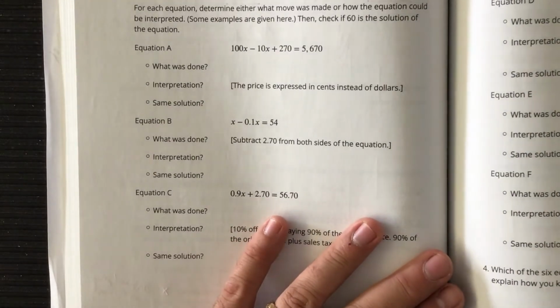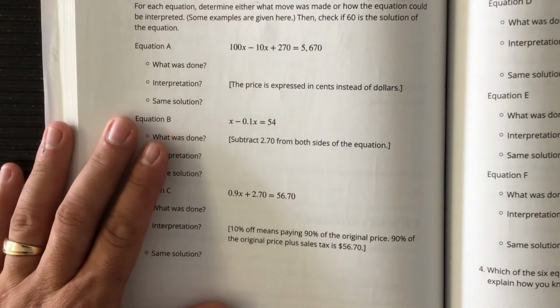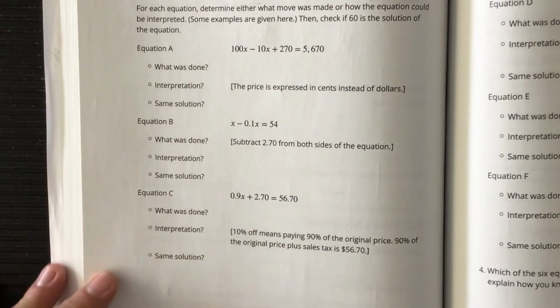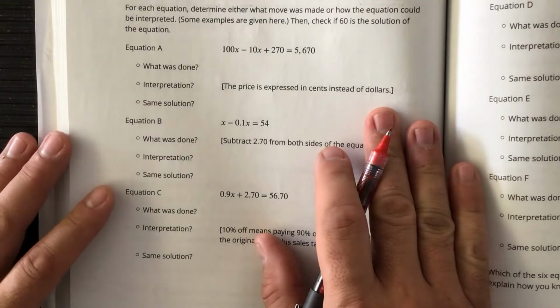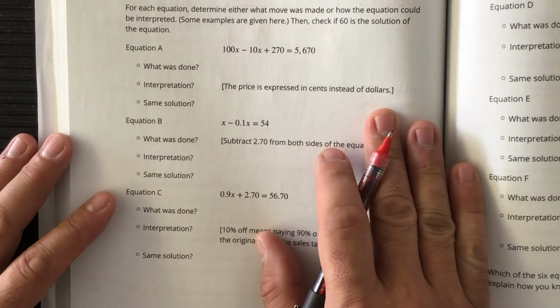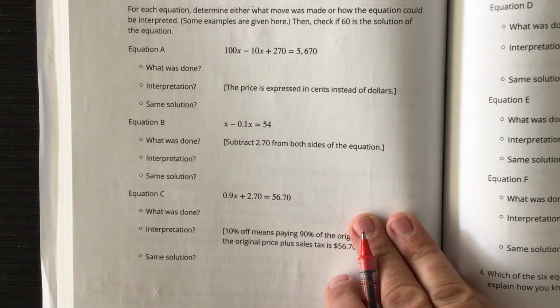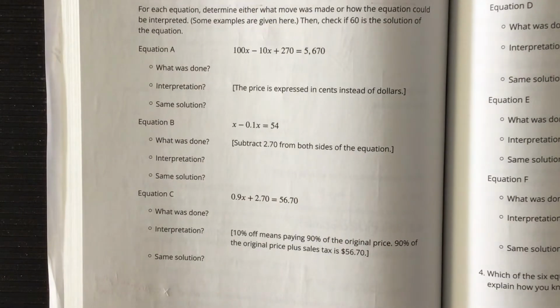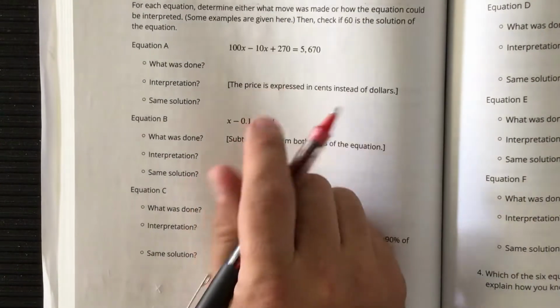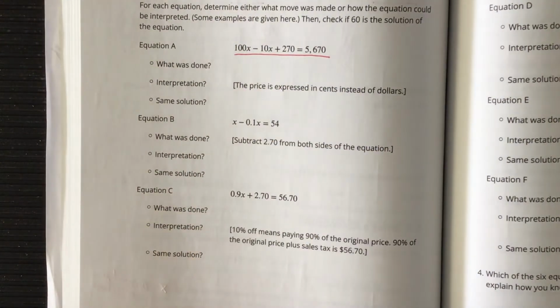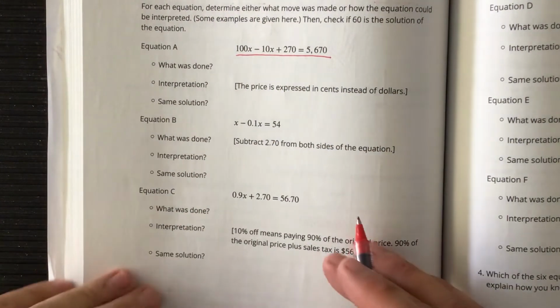Here are some equations that are related to our original one. For each equation, determine what the move was and how the equation could be interpreted, then check 60 if it works in your equation. All right, so what did I do? So here's my equation. What did I do to the first one to get that?